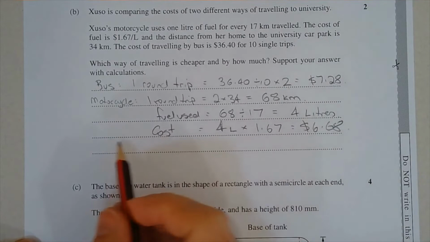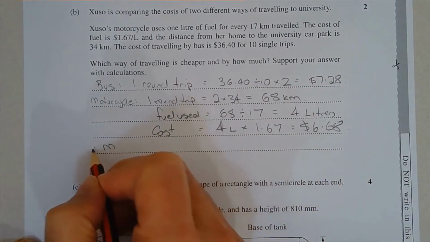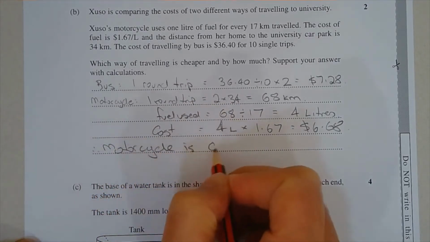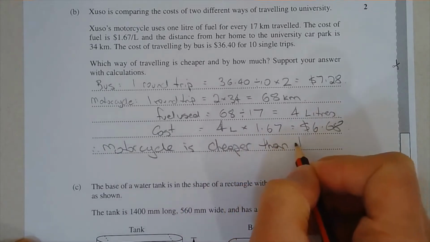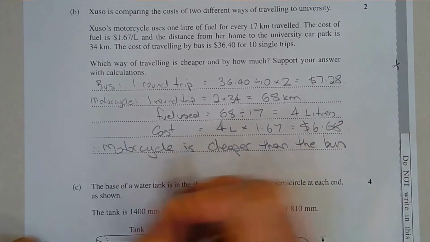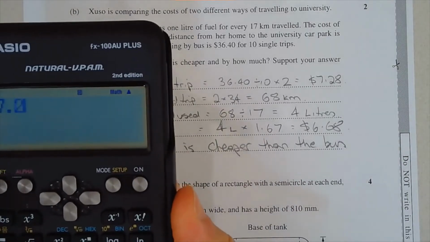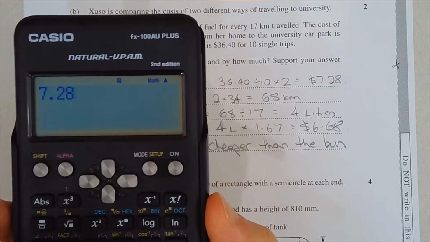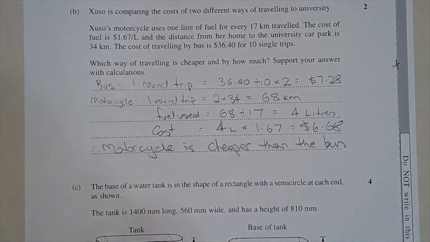So the motorcycle is definitely cheaper than the bus. Not that the question asks for it, but I'm going to work out the difference, just to make it more complete: $7.28 minus $6.68 is 60 cents.